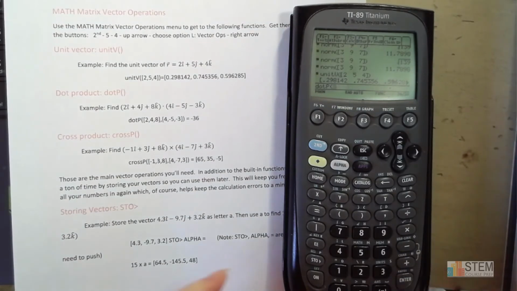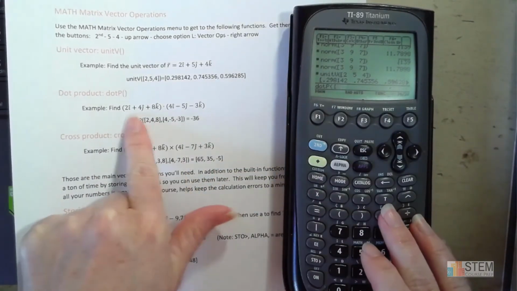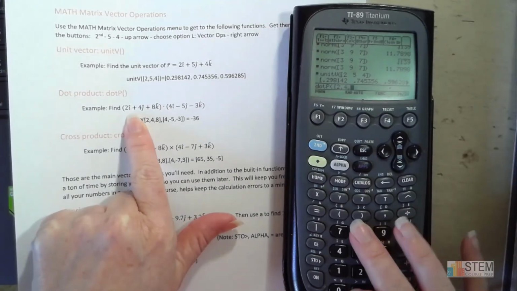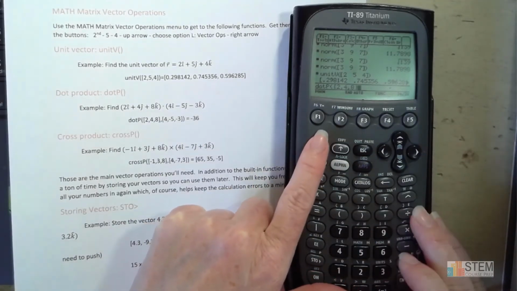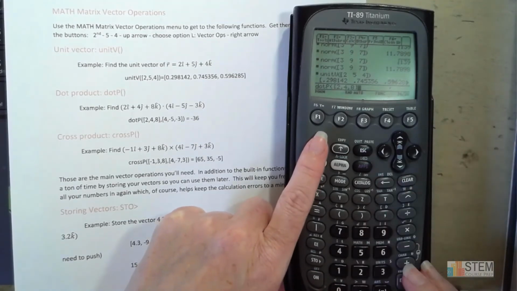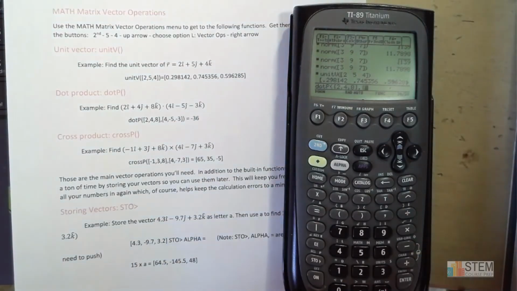When you have the dot product, you're taking the dot product of 2 vectors. So you're going to have to use 2 vectors as your input arguments. Let's do the first one. Let's just use this example here. So we're going to have 2 comma 4 comma 8. Close the bracket, but we don't want to close the parentheses yet. We want to do a comma, and then let's enter the second vector.